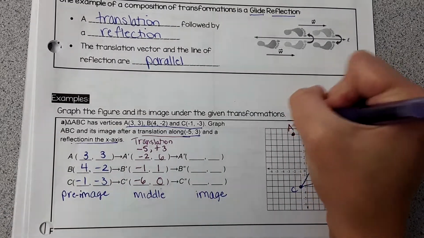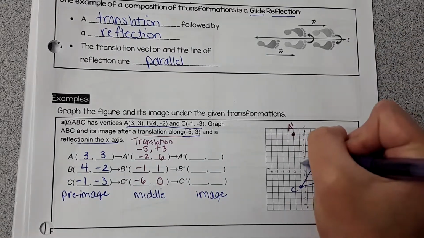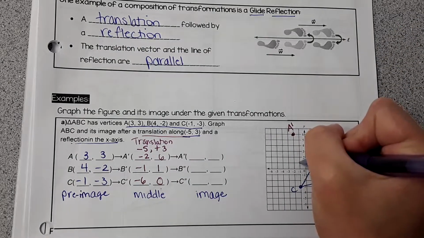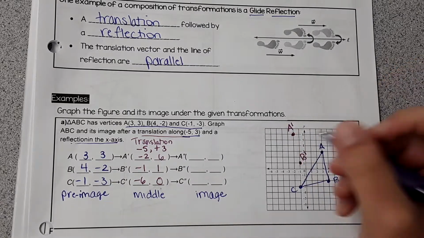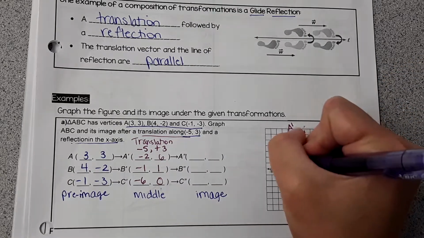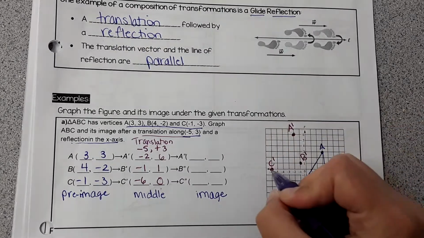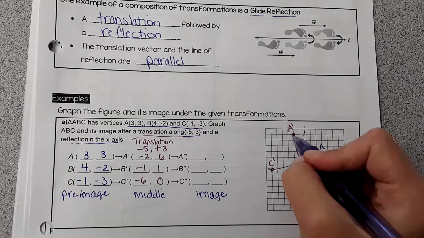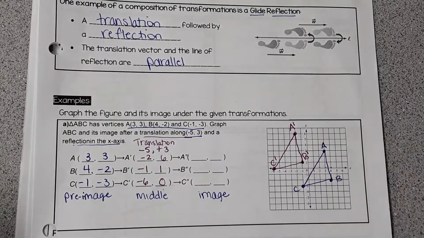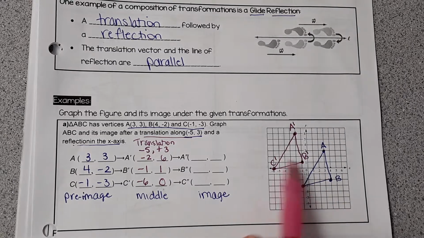So this is A prime. B prime. C prime. Okay, there's the middle image. So they just slid this way.